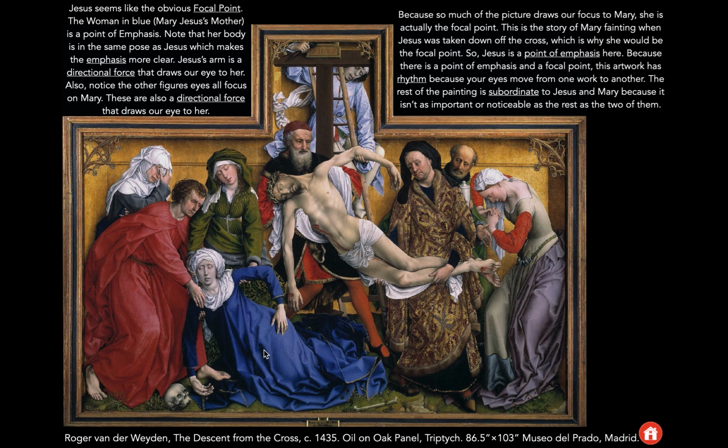The blue itself is more brilliant than any of the other colors that are in the artwork, than the red or the green here. We've got that brilliant blue. And so she really comes forward. She really stands out because of the brilliance of that blue.